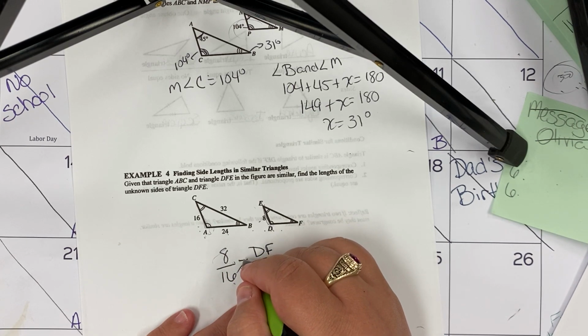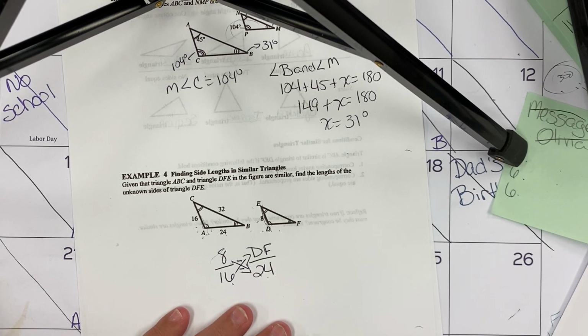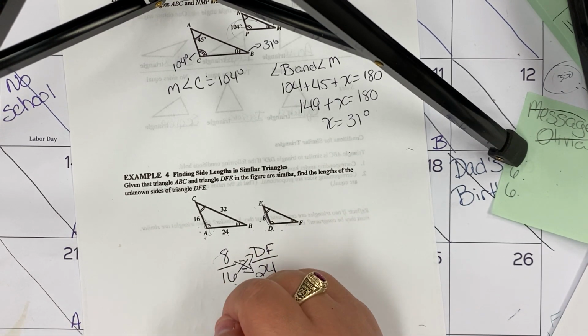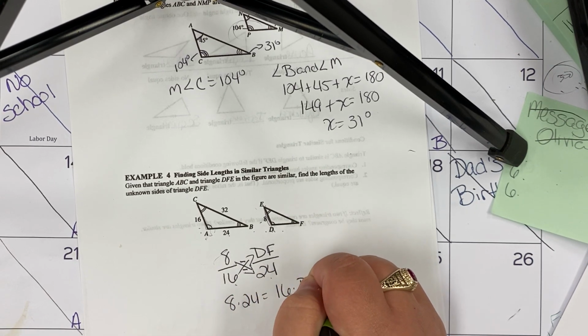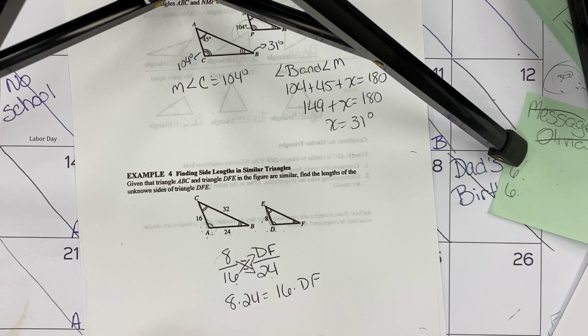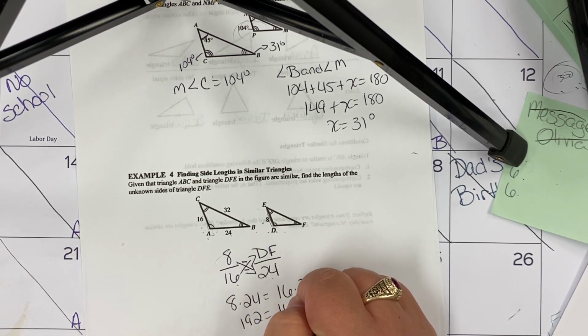So in order to solve, we're going to cross multiply. Anytime you set two ratios equal to each other, you cross multiply to solve. So we're going to say 8 times 24 equals 16 times DF. 192 is going to equal 16 DF.